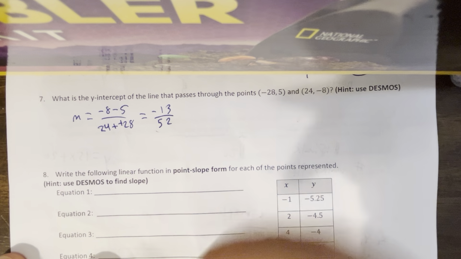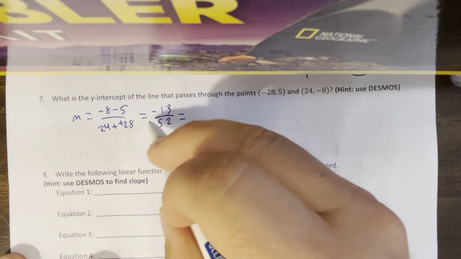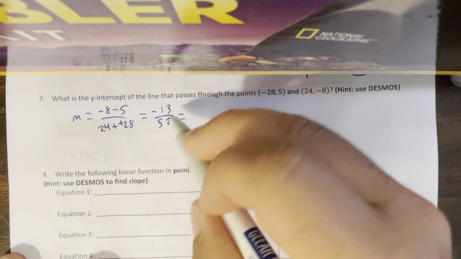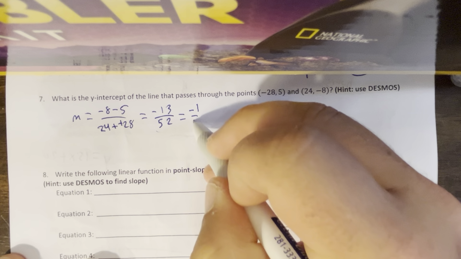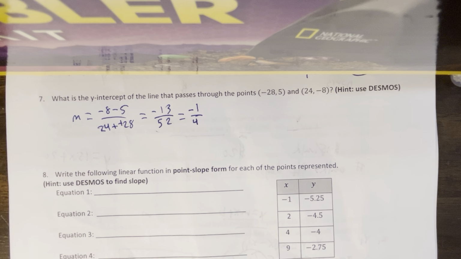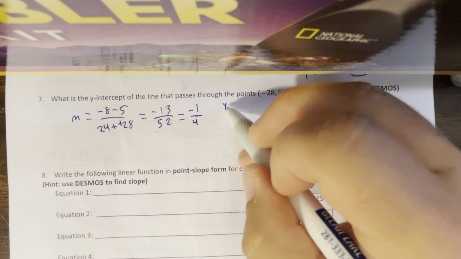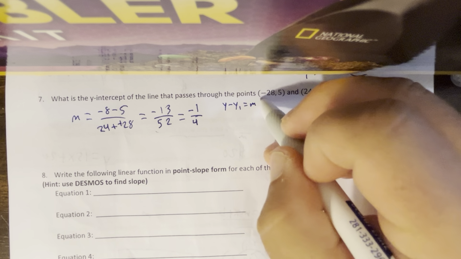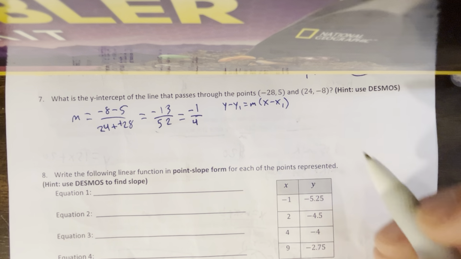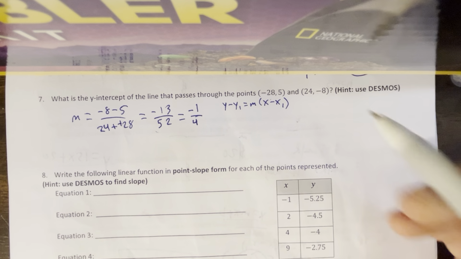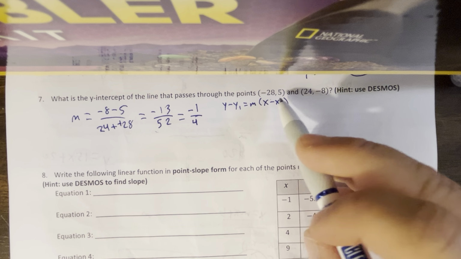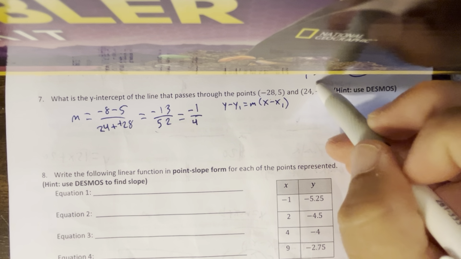I've already put it in Desmos to check my answer. But if I divide both of these by 13, it's -1 over 4. And so the slope's going to be -1/4. And then we'll plug it into that equation again. The y minus y1 equals m x minus x1. Again, we can use either point. This one could be either one. I'll just go ahead and use this one.